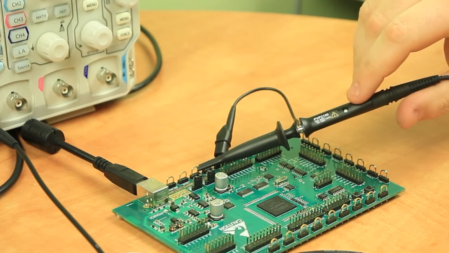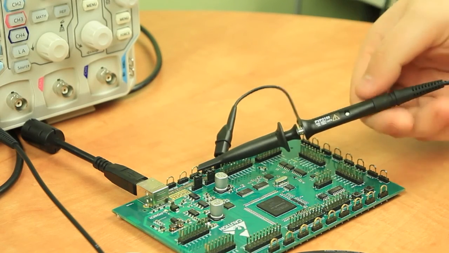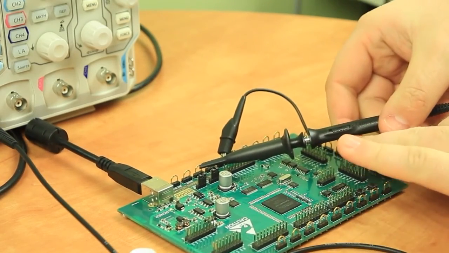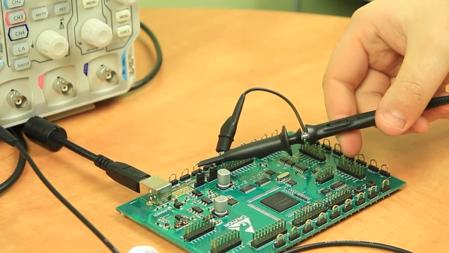Also, as a side note, the compensation screw is located right here on this probe. And then on the back side is where you'll find the attenuation switch. So you can switch between 1x and 10x.